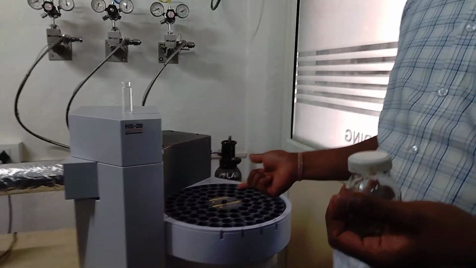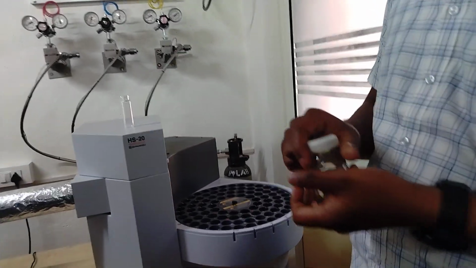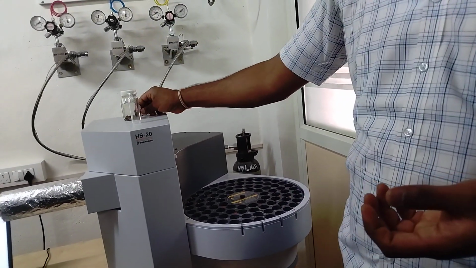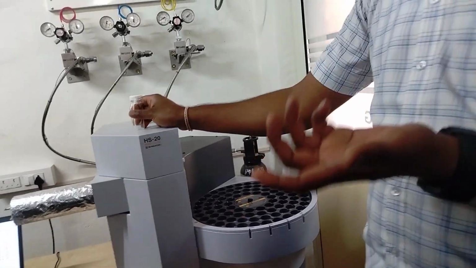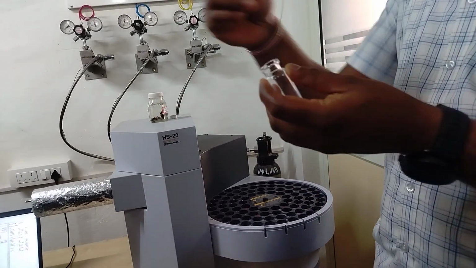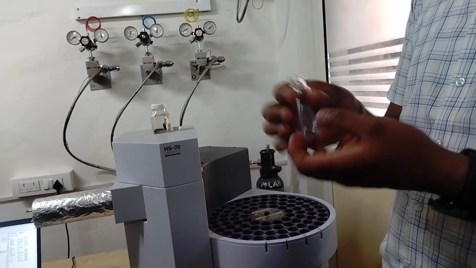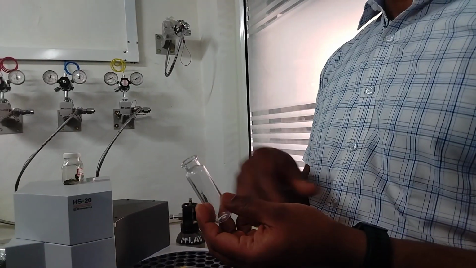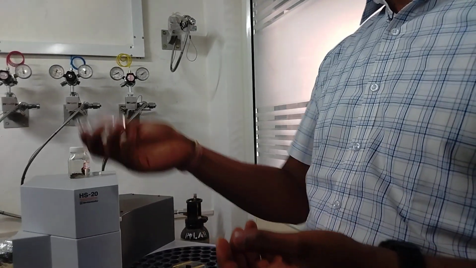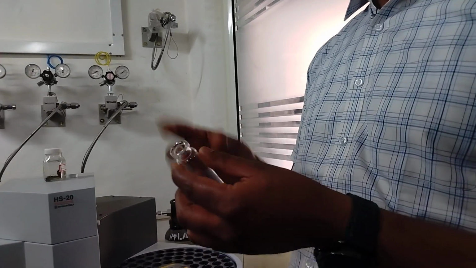This is mainly used in the forensic lab. If there is any suicide case, in that case what they do, they cut the cloth, and then they put it inside and observe whether it is kerosene, petrol, due to which it has happened like that. They can directly cut the cloth and put it in and analyze it.